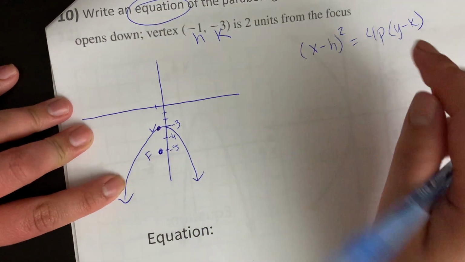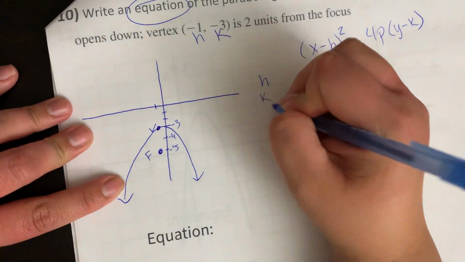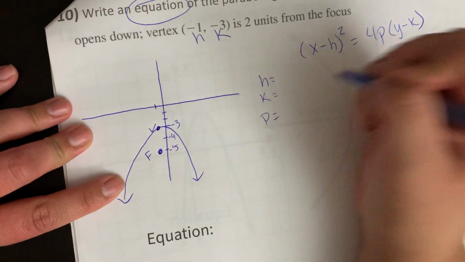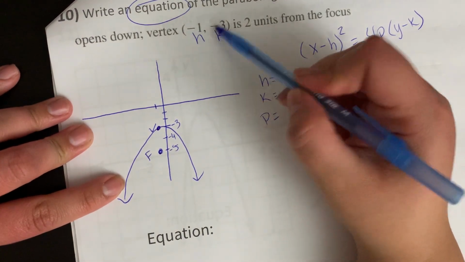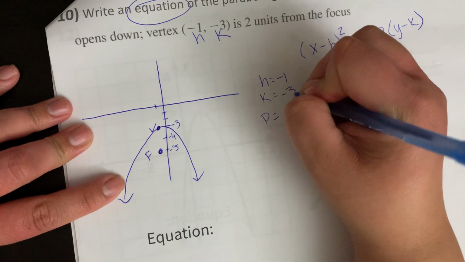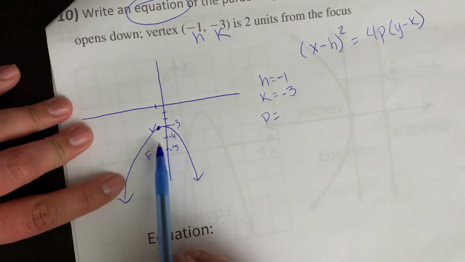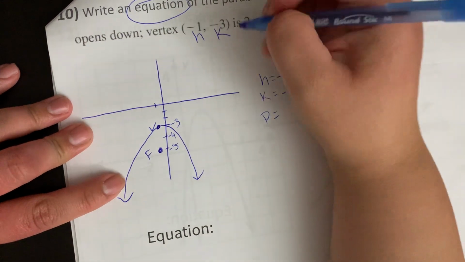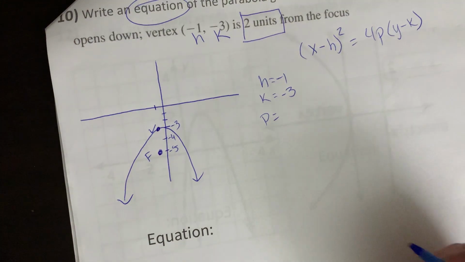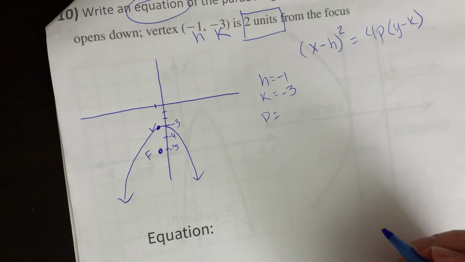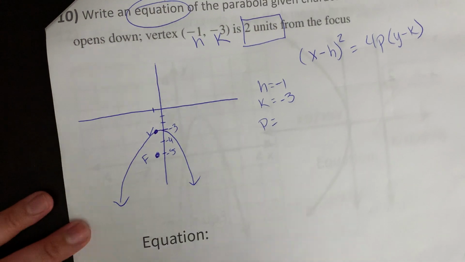Now, in order to fill this in, I need three things. I need an h, a k, and a p. I already have my h and my k. That's my vertex, so negative 1 and negative 3. Now for my p, that's the distance from my vertex to the focus, which they told me was 2. So I guess I really didn't need to draw anything, but it made me feel better, so it's cool.